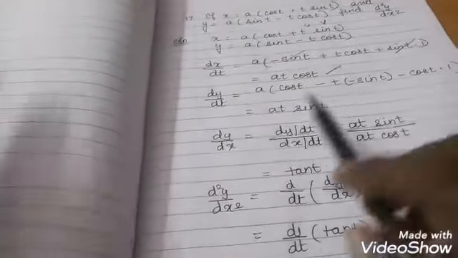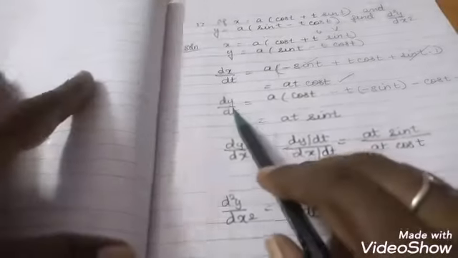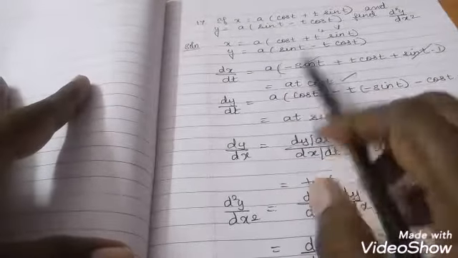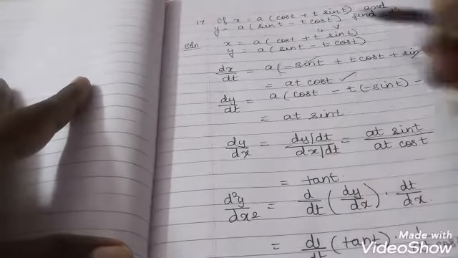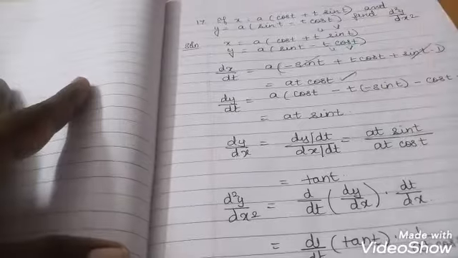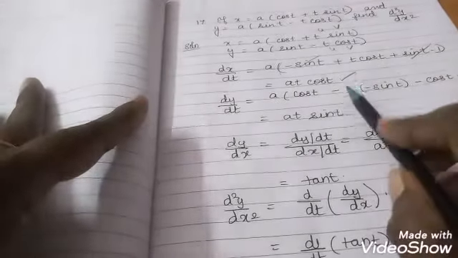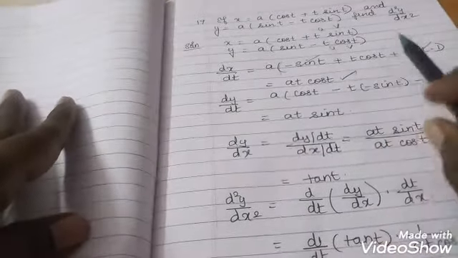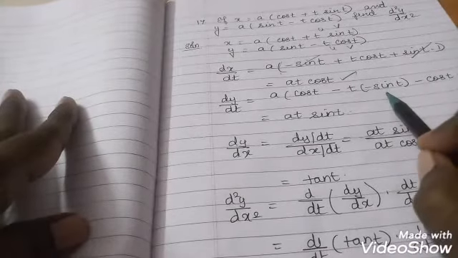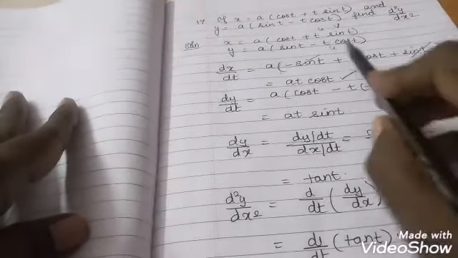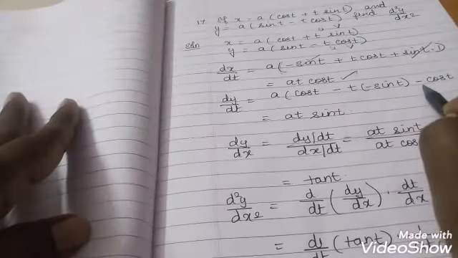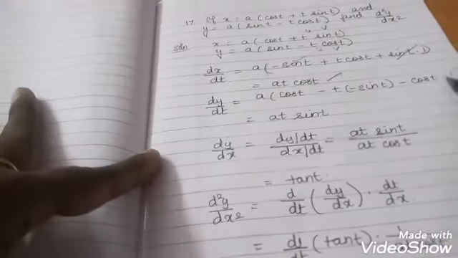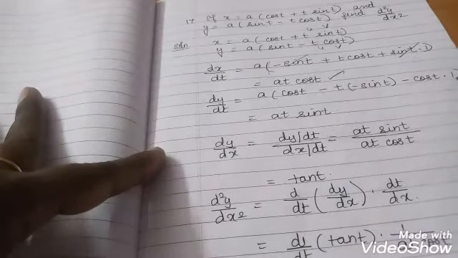Now what is your dy by dt equal to? dy by dt is equal to a into differentiation of sin t is what? Cos t. Okay. Minus, again I'll have to use the uv formula. So when I use a uv formula, what will you get? Minus t into differentiation of cos t is what? Minus sin t. Okay, so it must be plus, but you have a minus sign here. Minus into minus will be plus, so we get minus cos t into differentiation of t. What is differentiation of t?